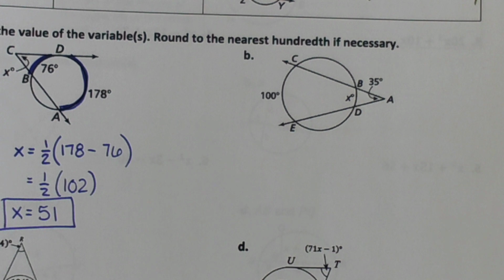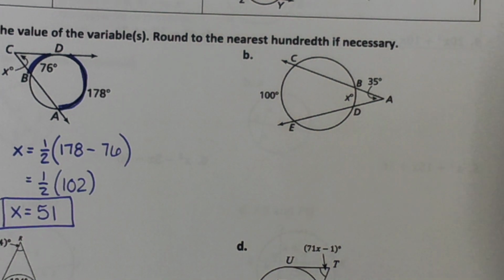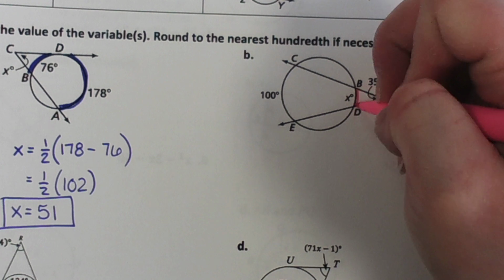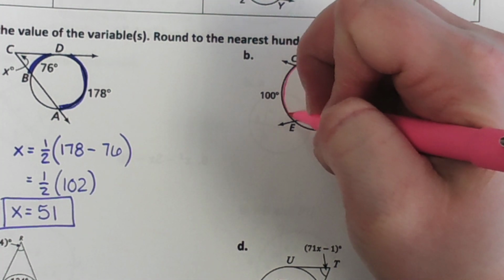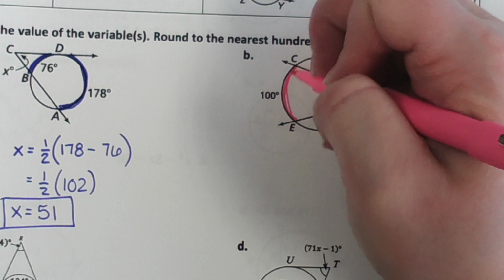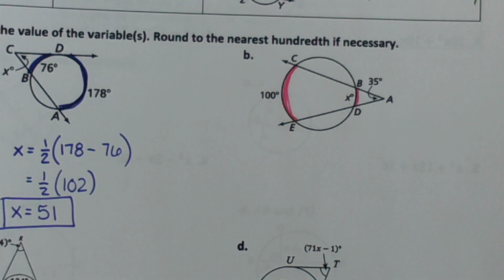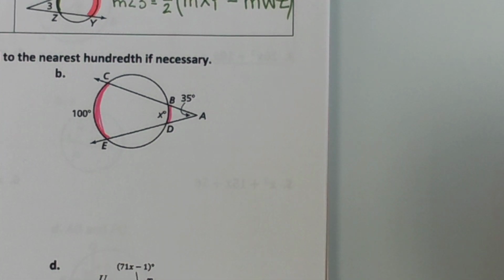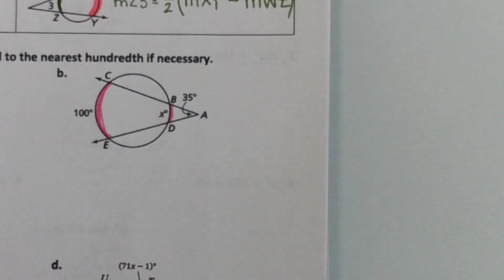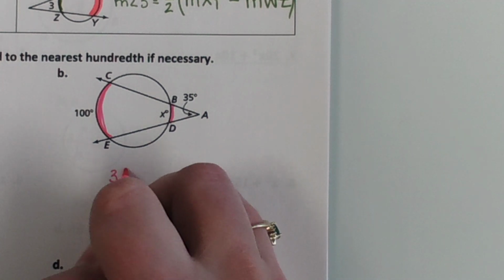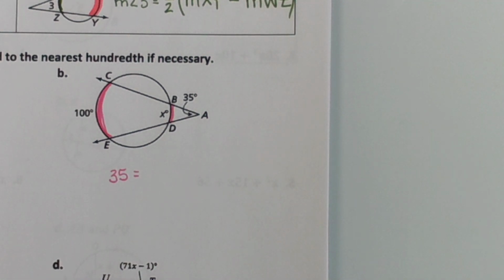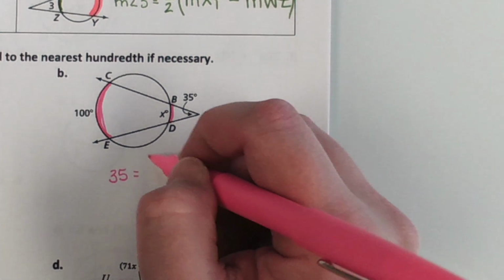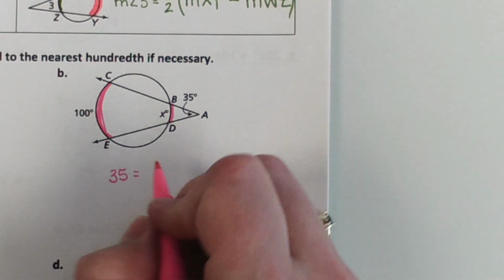Question B. I got a 35-degree angle outside the circle. Intercepted arcs are this one and this one. Those the correct arcs? I see some people nodding. Okay. Start with what? 100x or 35? 35, because it's the angle. Equals. The other biggest mistake that people make is they forget this next piece, which is always a 1/2.